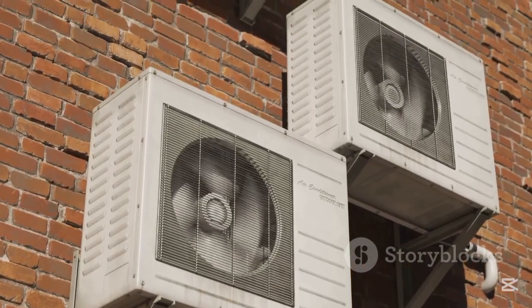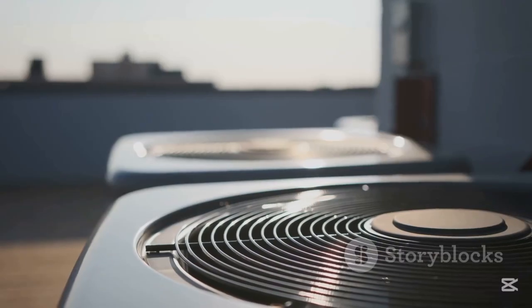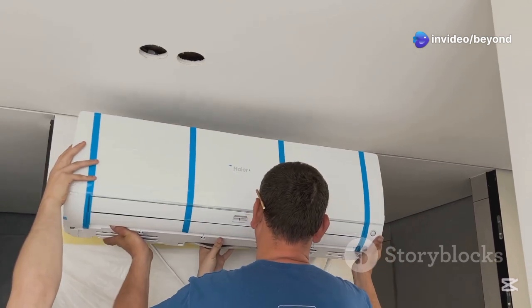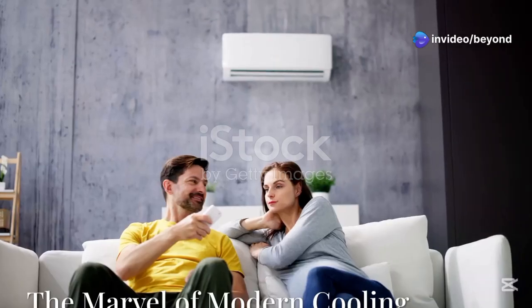And what's the difference between a split AC and a window AC? Split means indoor and outdoor units, quieter and more efficient. Window AC is a single unit, cheaper but a bit louder.